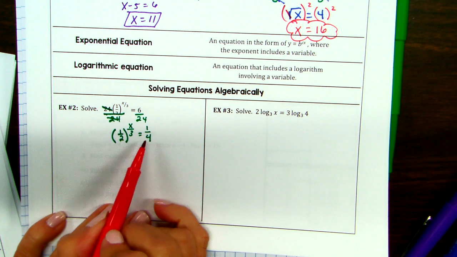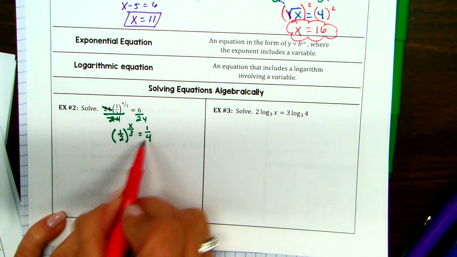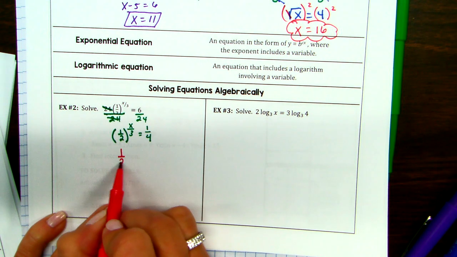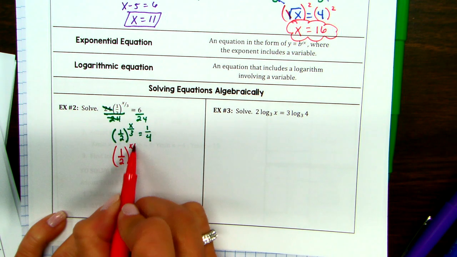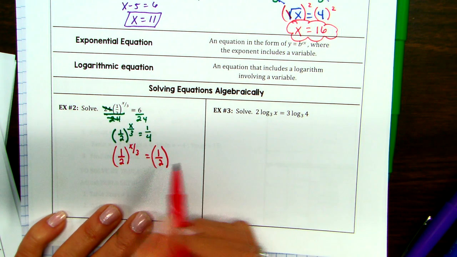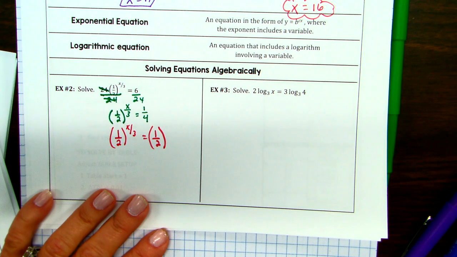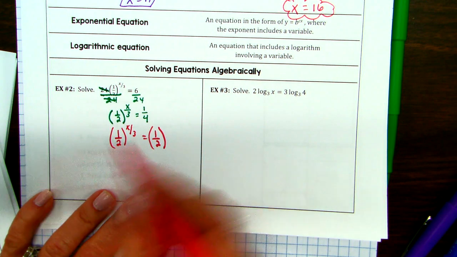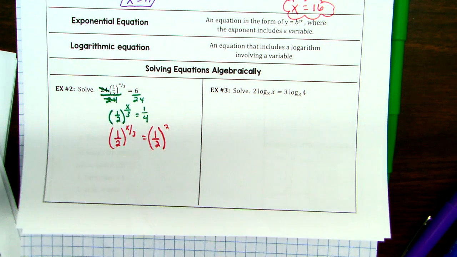Okay, so 1/2 and 1/4. We can rewrite 1/4 as a 1/2. Let me show you. We can make it a 1/2 by doing it to the power of what? What power? 2. If you square a fraction, you're squaring the numerator, that'd be 1, and squaring the denominator, that'd be 4. So that's getting like bases.